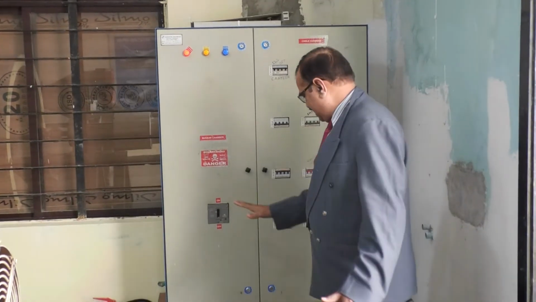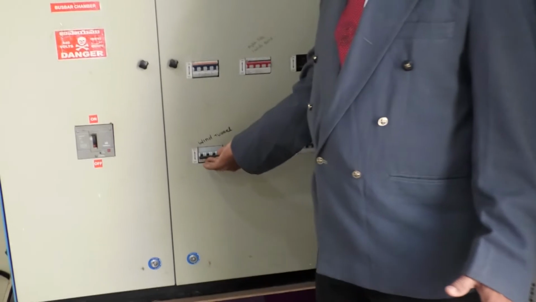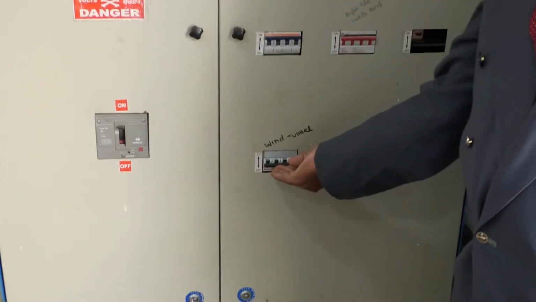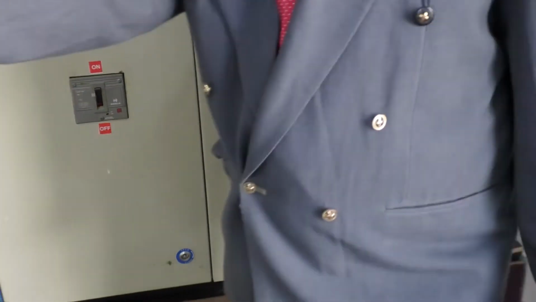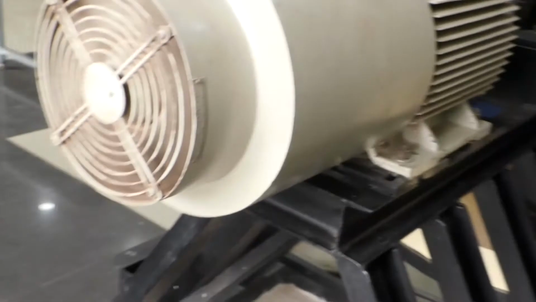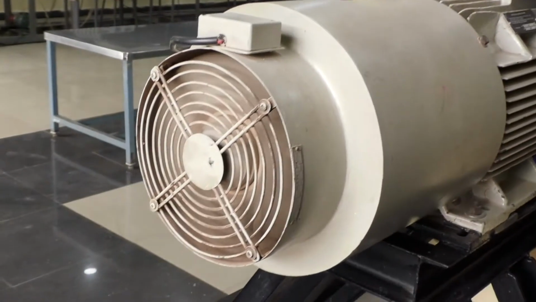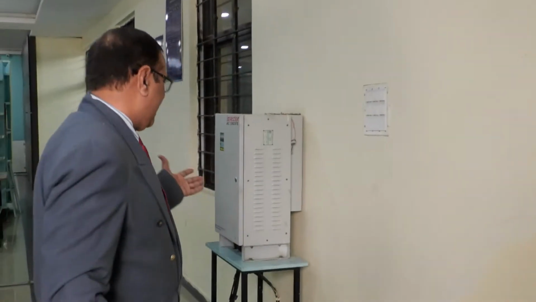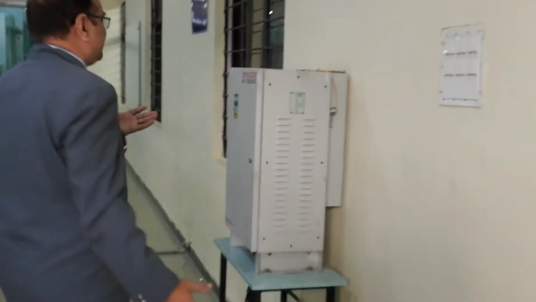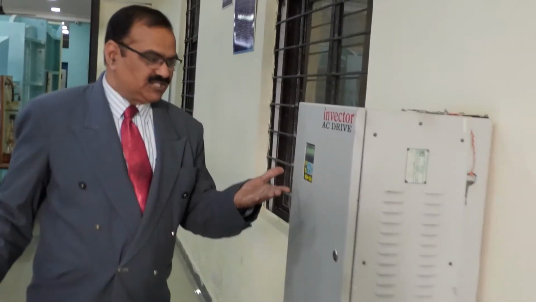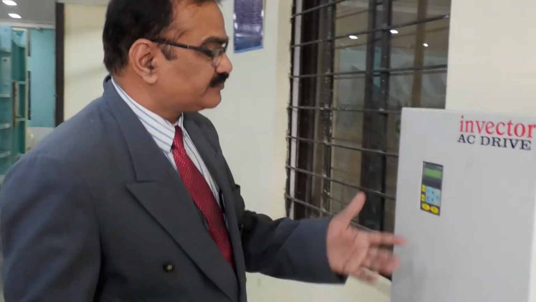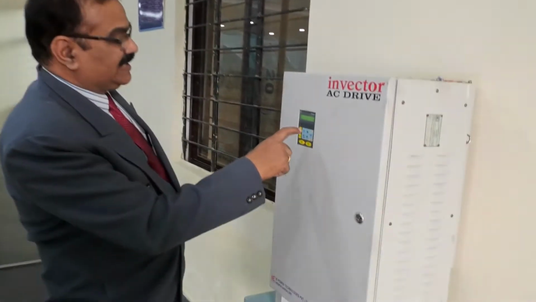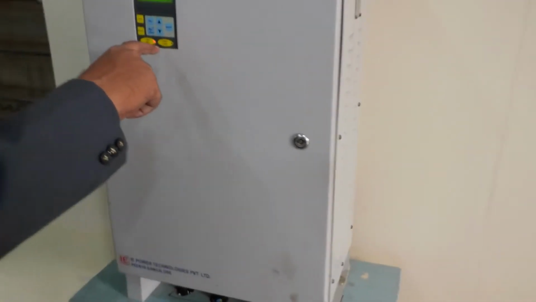The first thing we have to do is switch on this wind tunnel circuit breaker like this. You will hear some sound. If the sound is coming, it is from the motor, which means it has started. Now I have to go to the regulator here. We have this regulator, and in this regulator, as you can see, we can start this.